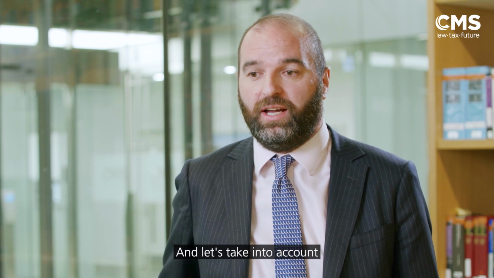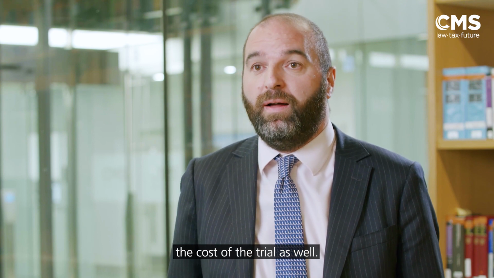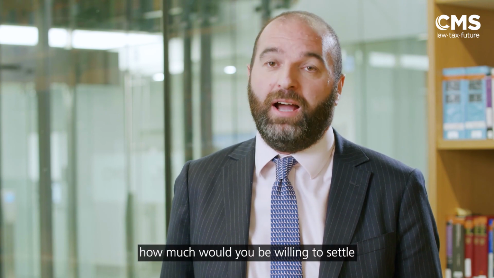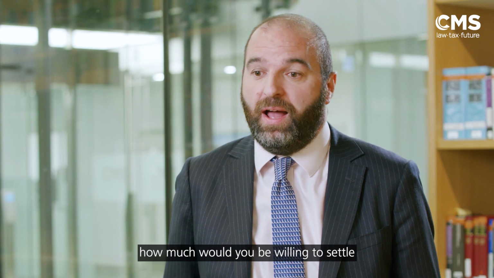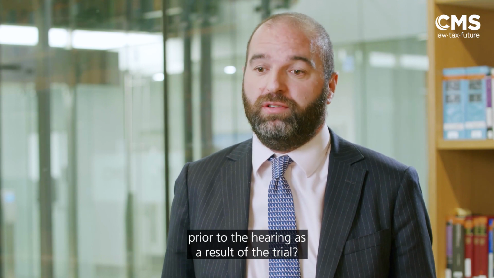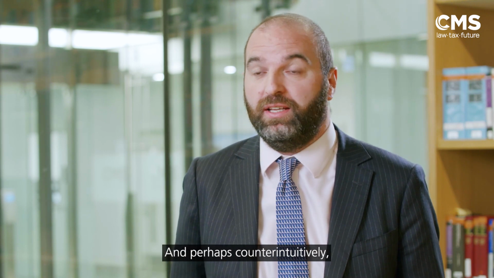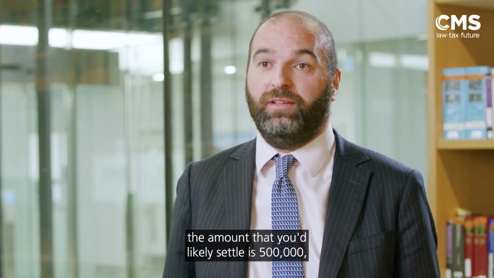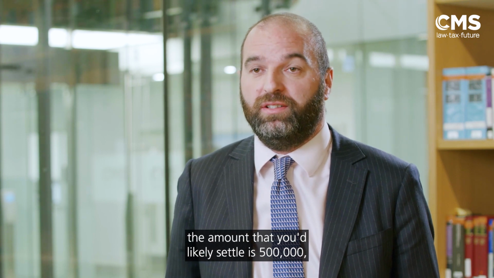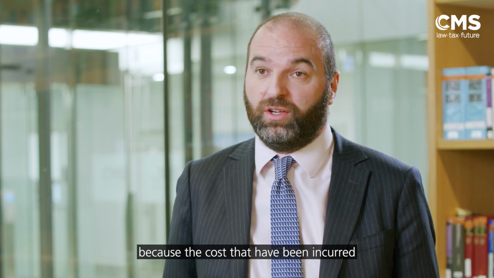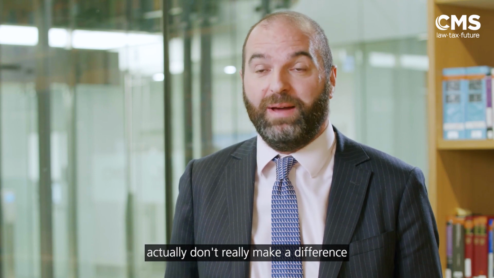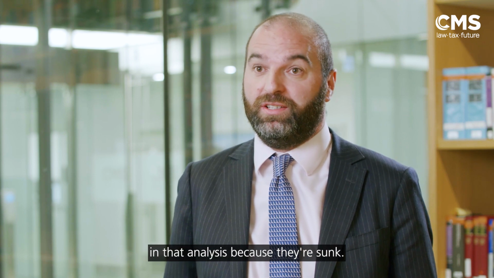And let's take into account the costs of the trial as well. But the question is, how much would you be willing to settle prior to the hearing as a result of the trial? And perhaps counterintuitively, from a claimant perspective, the amount that you'd likely settle is £500,000 because the costs that have been incurred actually don't really make a difference in that analysis because they're sunk.